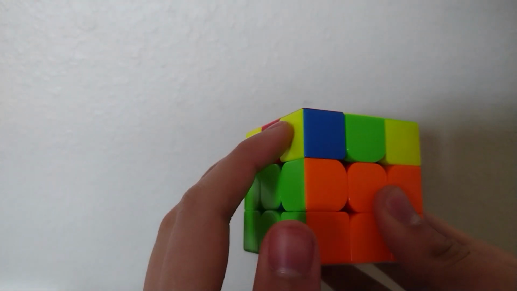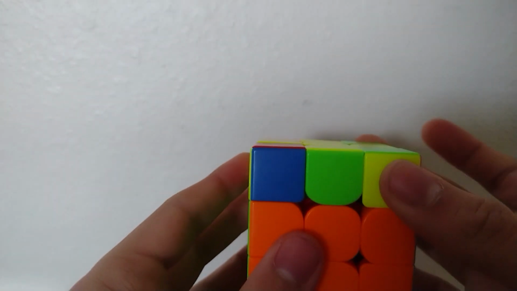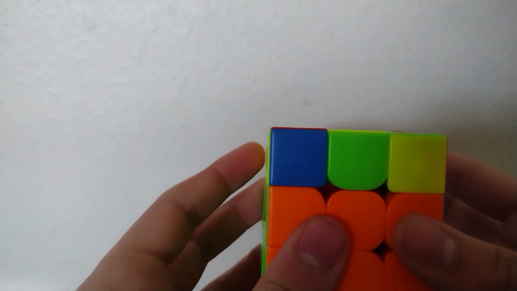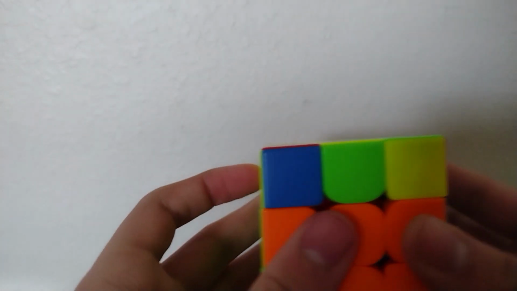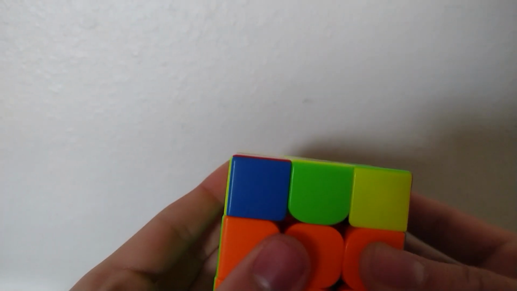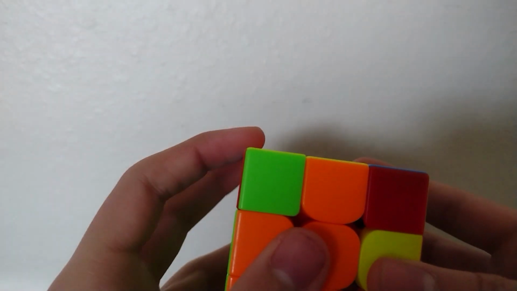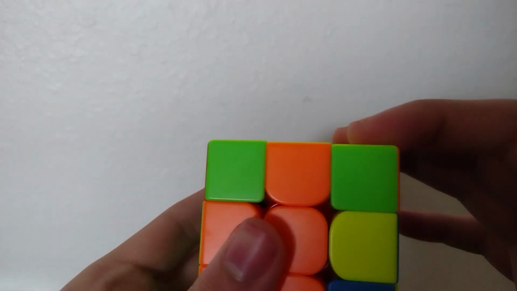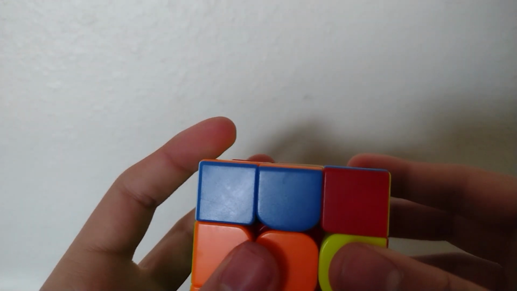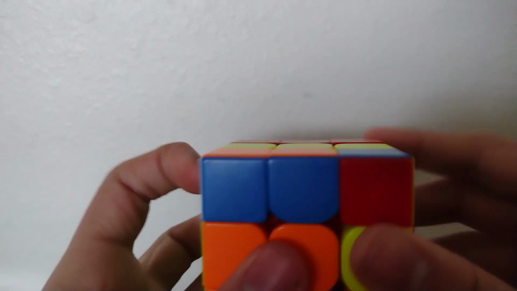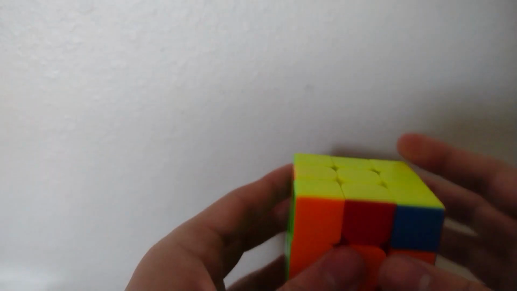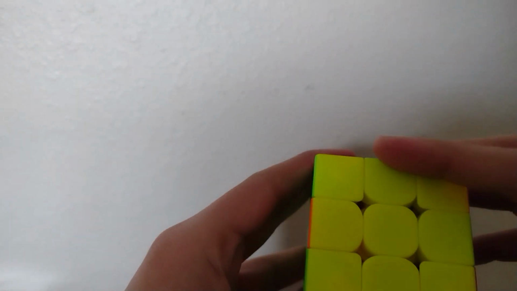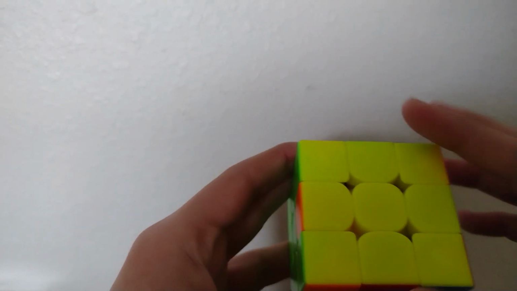Case where these two are facing away and these two are facing this way. What we want to do is hold it like this, where these two are facing this way, and bring this pair out. Bring this pair here. Then bring this out and reconnect this pair. Now you've got all the top layer the same color.